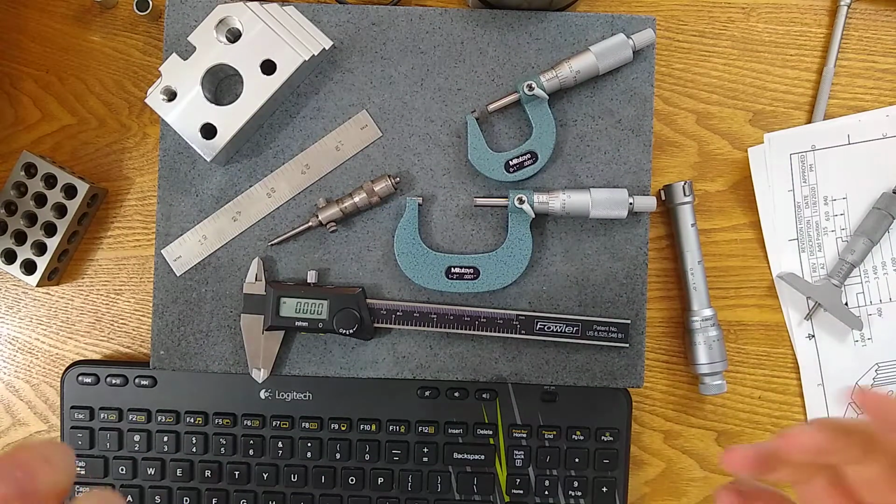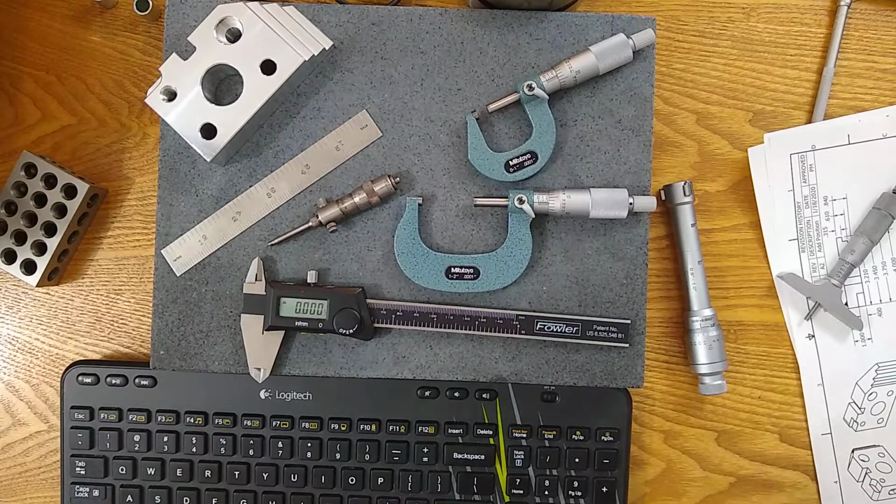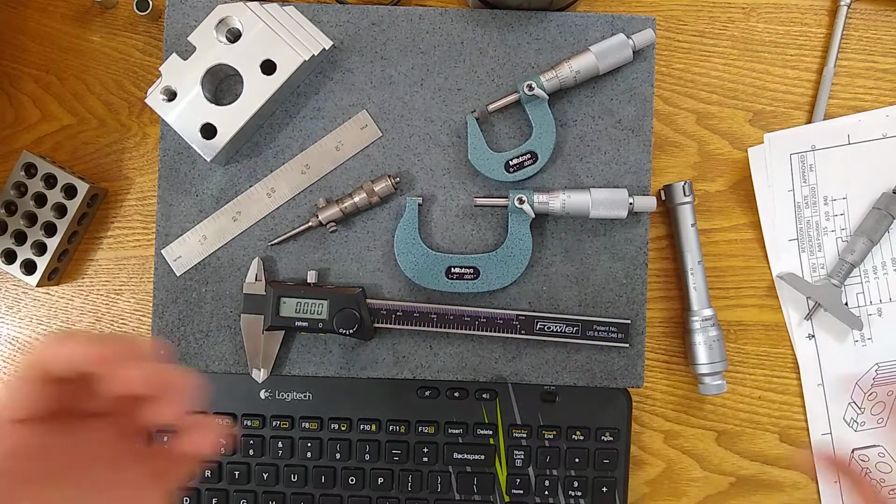And you still have to verify the situation. So we're going to walk through an example. Let's say we're inspecting a hole.